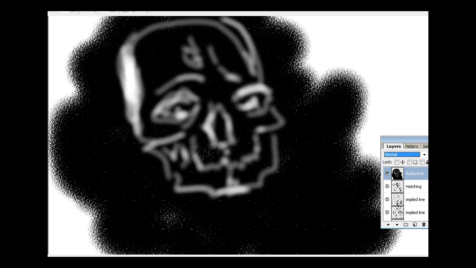The skeletons are coming to the world everywhere. That's like reductive drawing, where you're taking away. And this program, Artweaver, is free, and it's really pretty good in terms of the art things you can do. But you can see erasing it, so that's reductive.